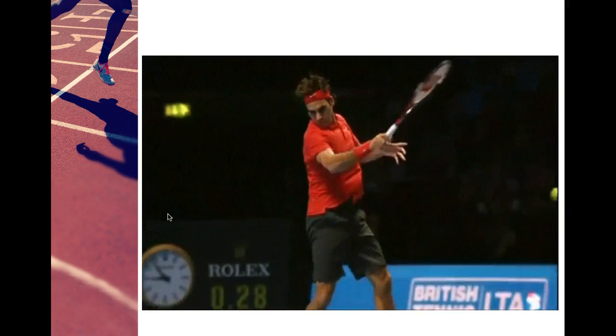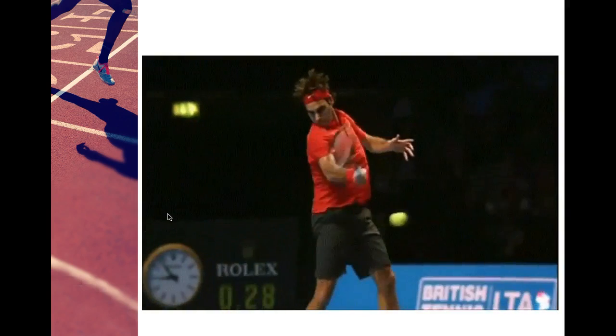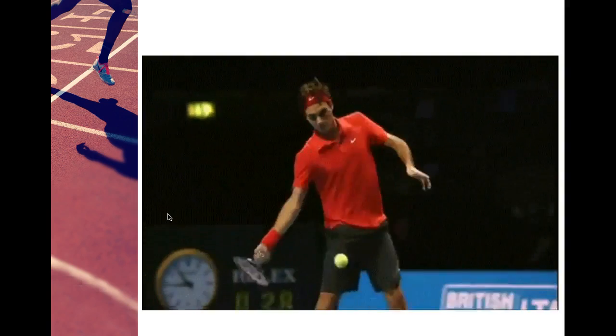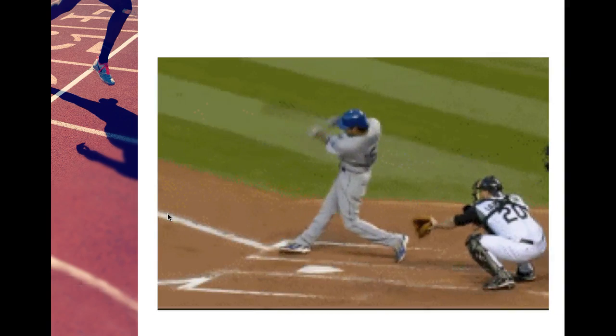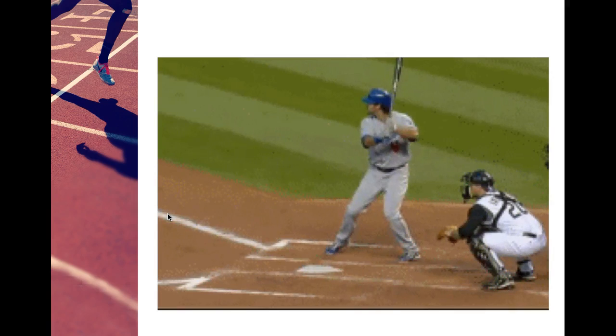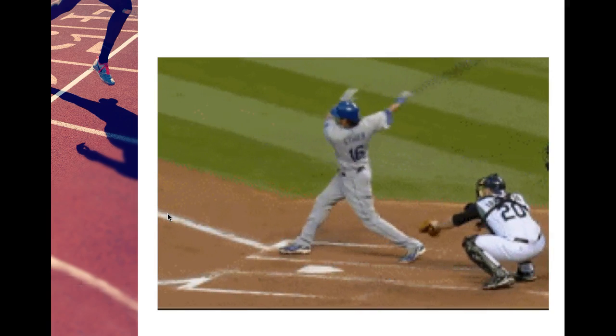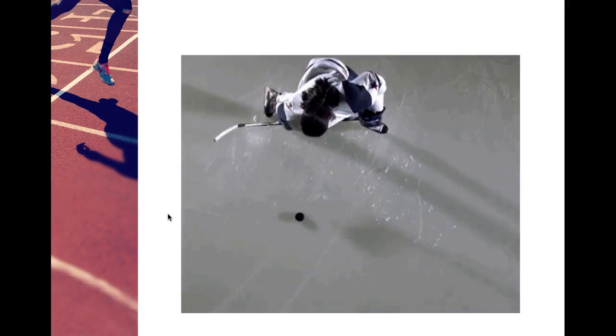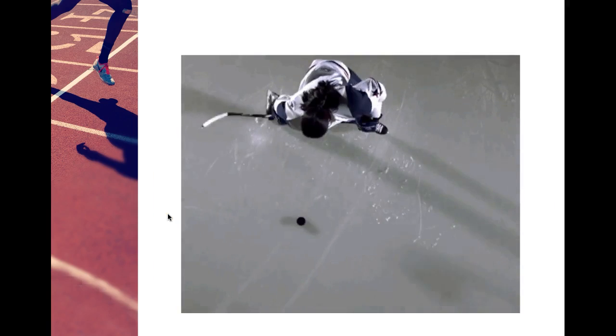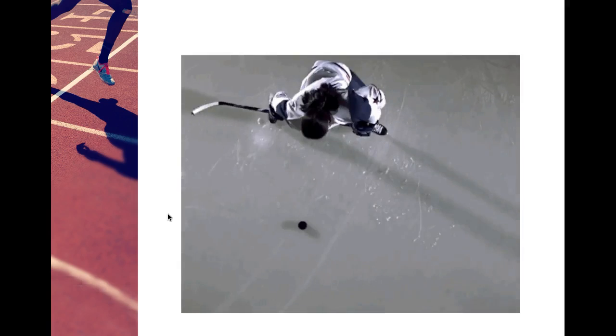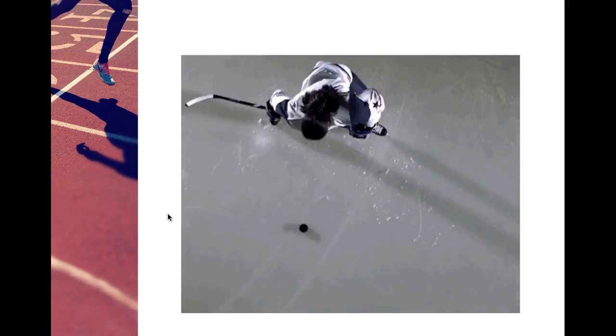Again, triple extension here. Look at his ankles, knees, and hips as he elevates and gets his hips thrown forward so he can make contact with the tennis ball. Baseball player, another perfect example. He's in that beginning position, steps forward, drives. Now we're in that triple extension position. Then we look at hockey, another great example, and it also includes a little rotational power as well, so did the baseball and the tennis.